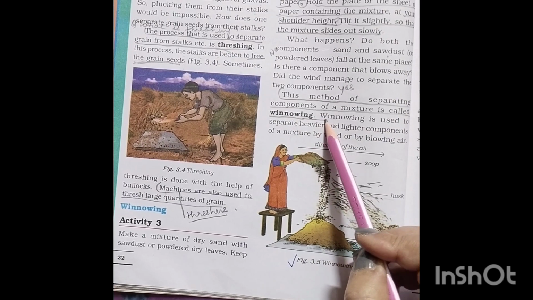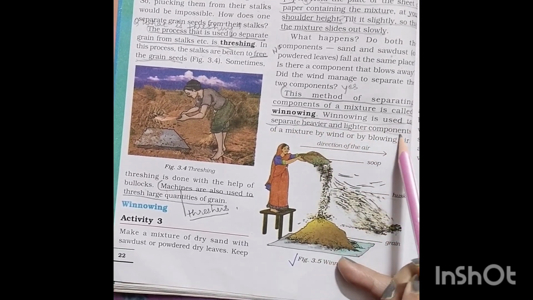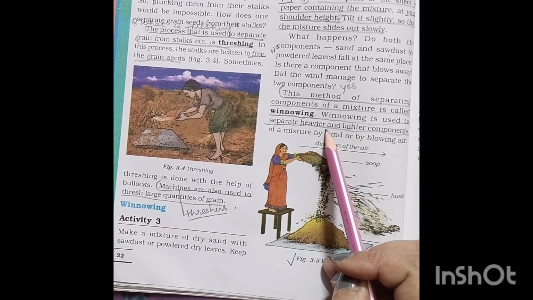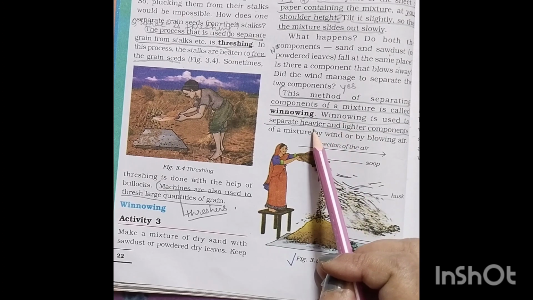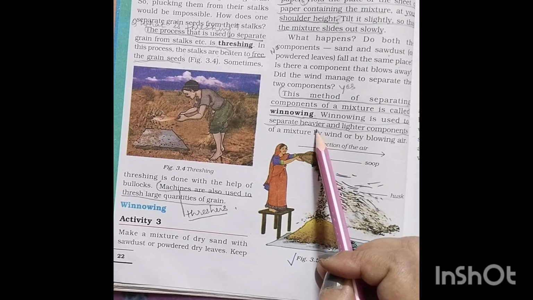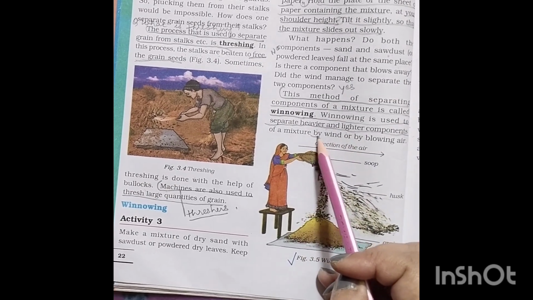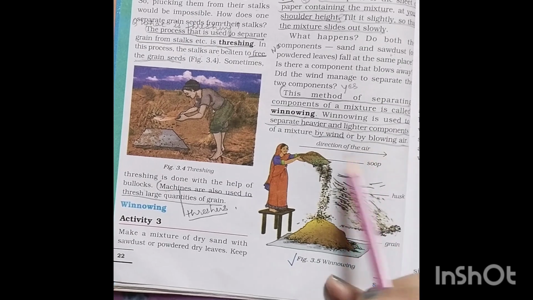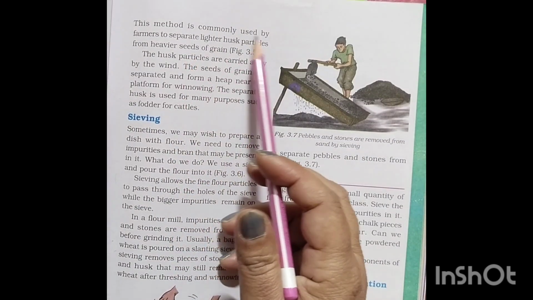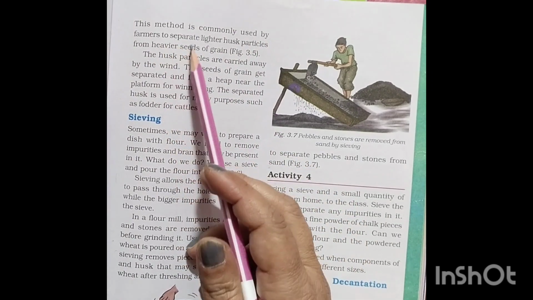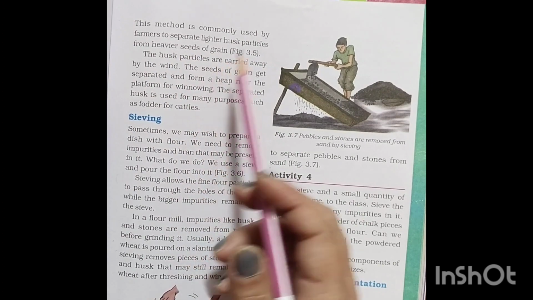You can continue with this line also. Winnowing is used to separate heavier and lighter components. What is the first condition which is necessary for the process of winnowing? That of the two components, one should be heavier and the other should be lighter. Now with the help of wind or by blowing air, we can perform this process. This method is commonly used by farmers to separate lighter husk particles from heavier seeds of grain.